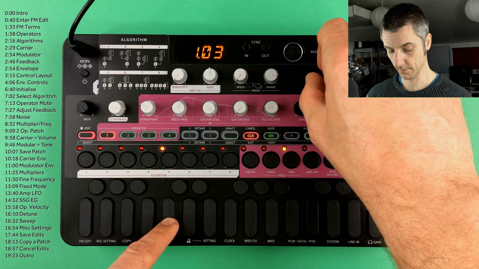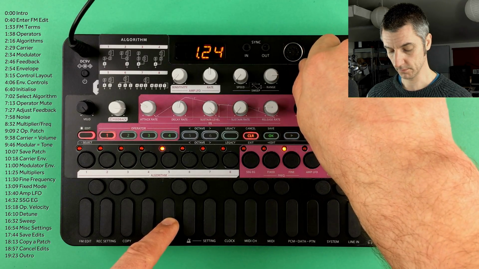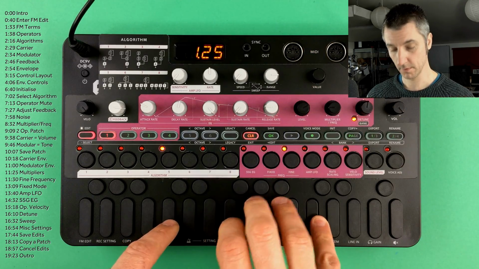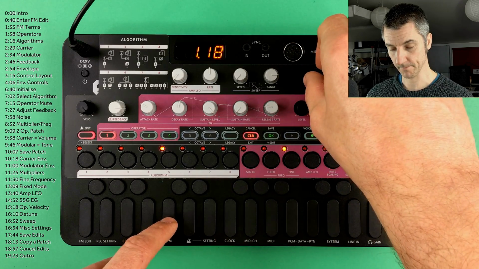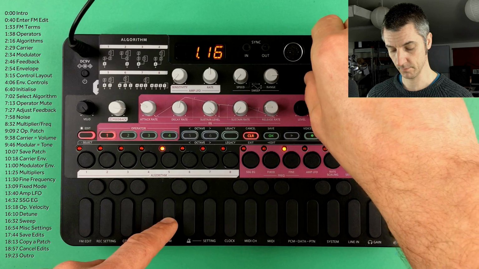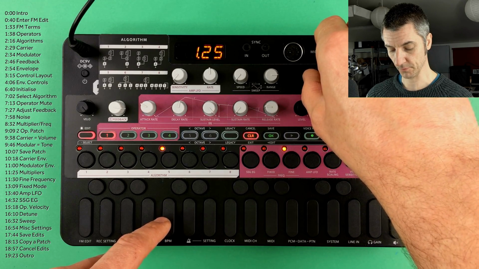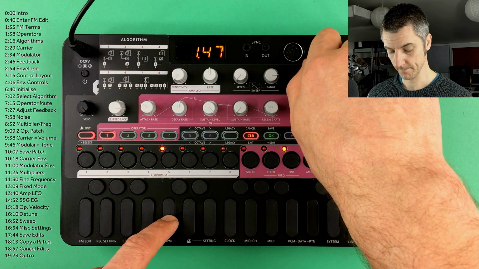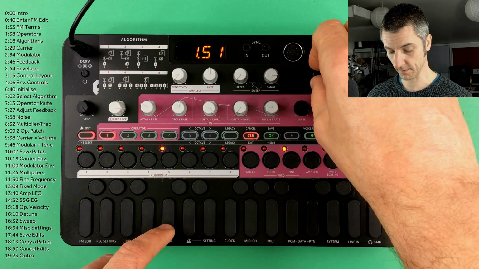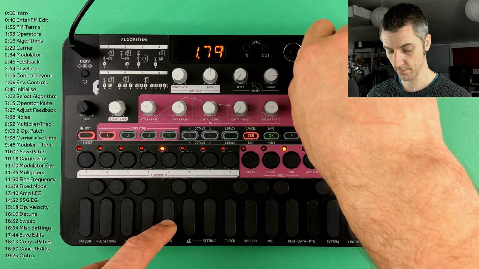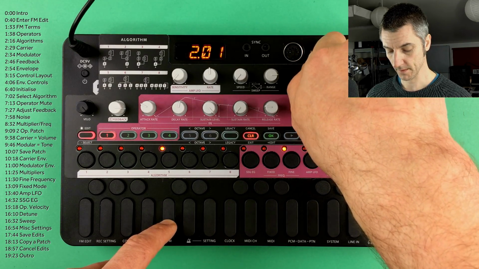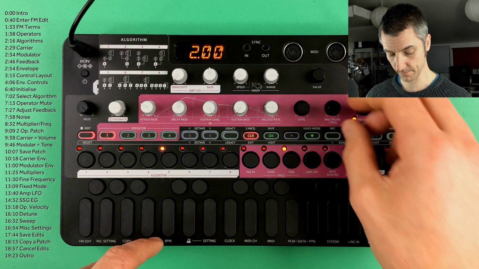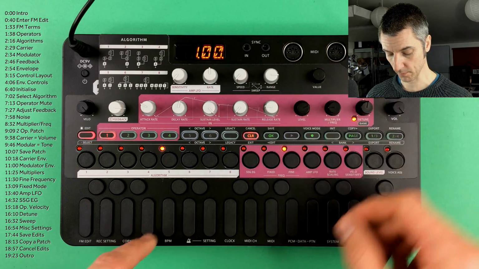So you can get some really dissonant sounds. And then if we go to multiples of like a quarter and a half, we start to lock back into something that sounds a bit more tonal until we wrap back round to an integer. So I'm going to drop back down to 1.